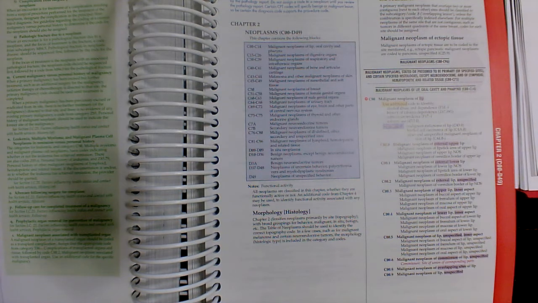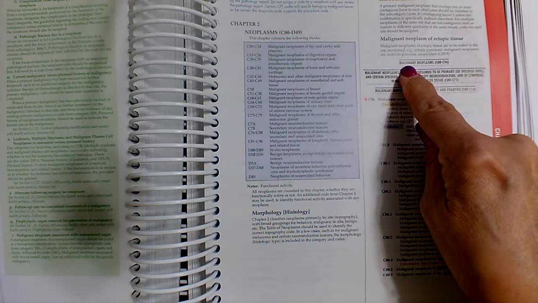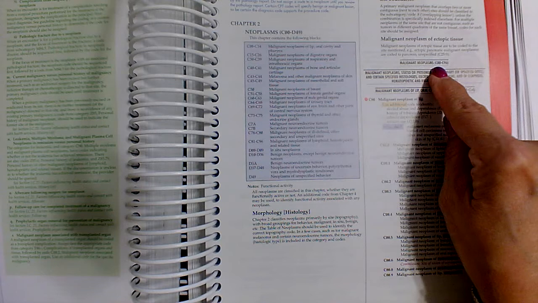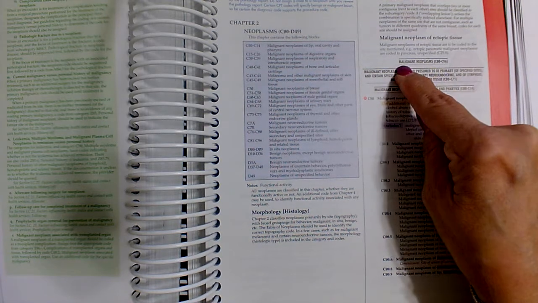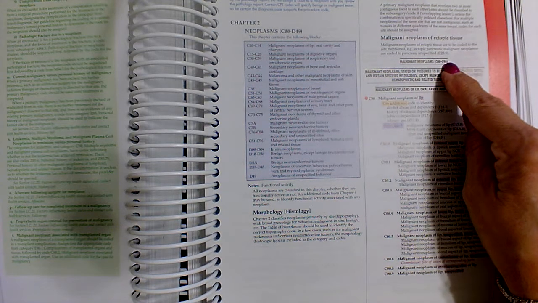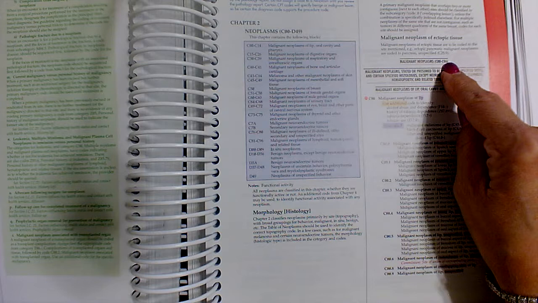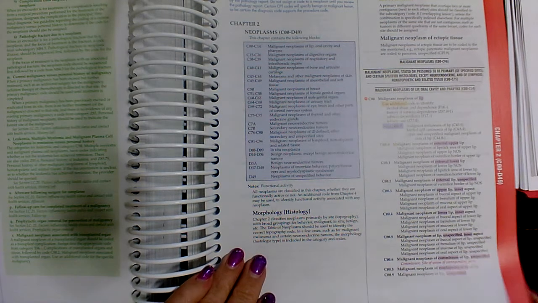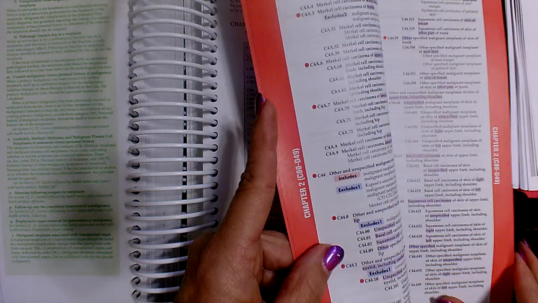So let's talk about a section. A section is a group of 3-digit categories that represent a group of conditions or related conditions. So malignant neoplasm, C00 through C96, is an example of a section. So malignant neoplasms are going to be found at C00 through C96.